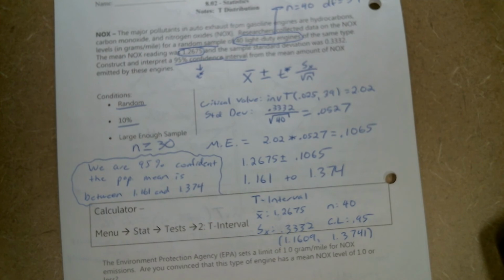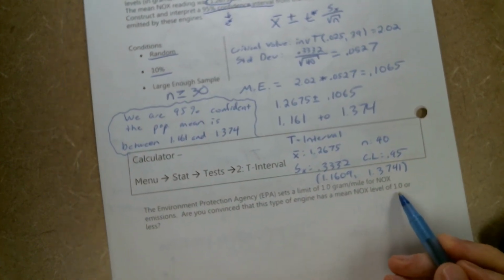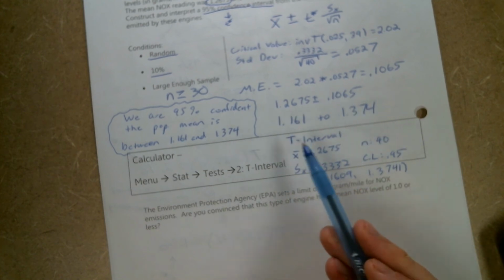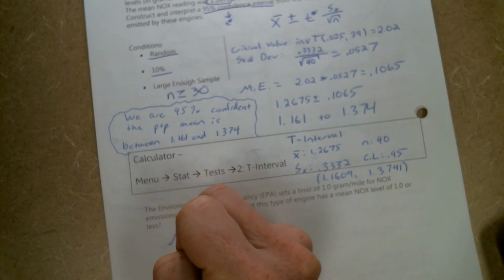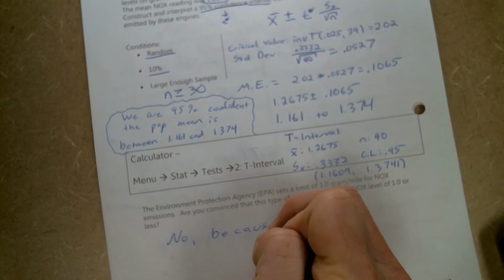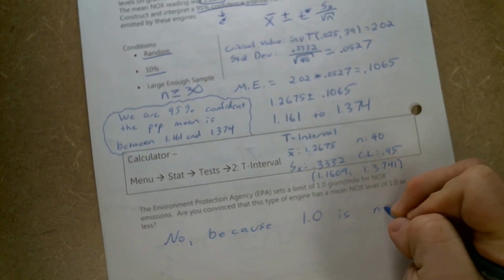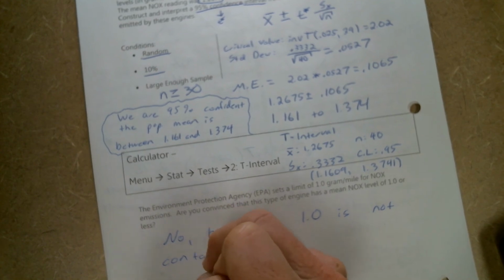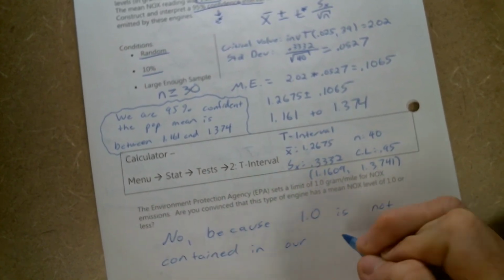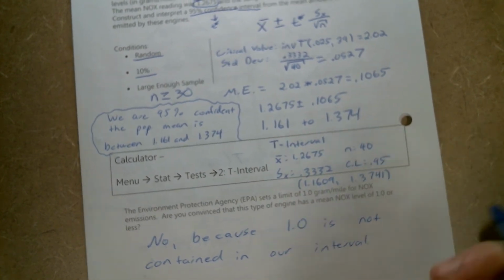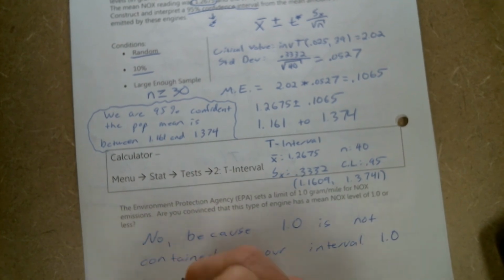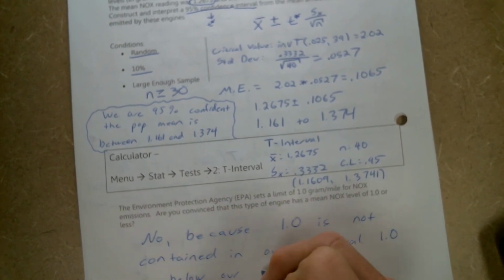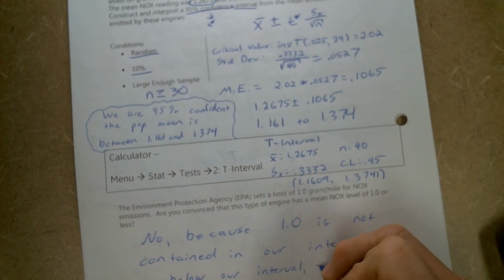Okay? Now, the Environmental Protection Agency sets a limit of 1 gram for NOx emissions. Are you convinced that this type of engine has a mean NOx of 1.0 or less? All right. No. Because our interval was entirely above 1. So no, because 1.0 is not contained in our interval. 1.0 is below our interval, suggesting the true value is higher.